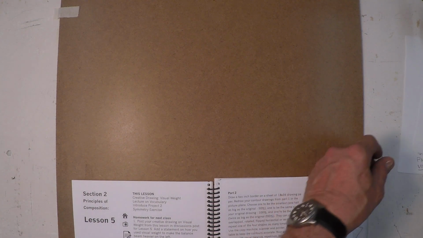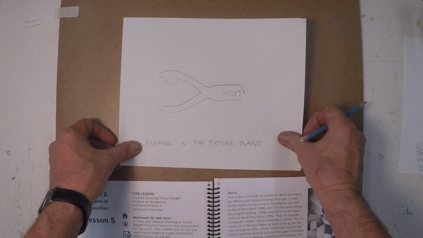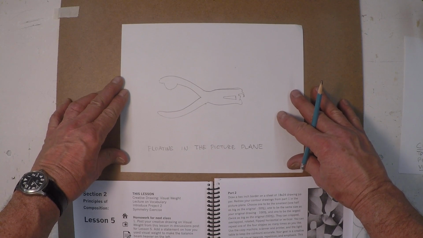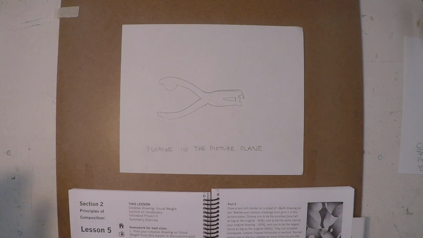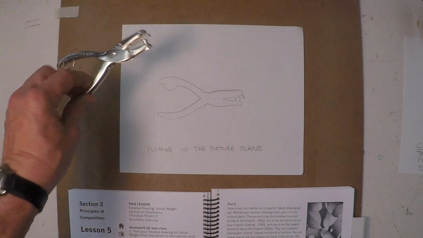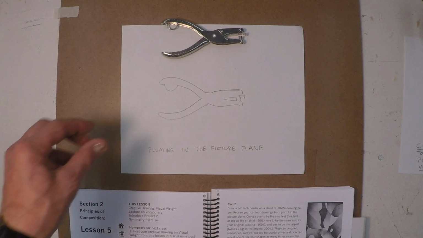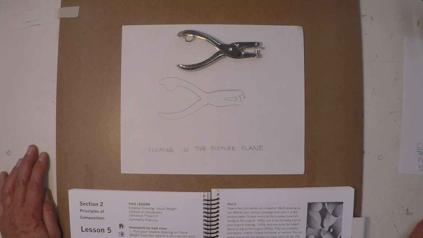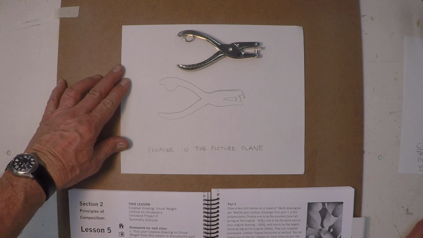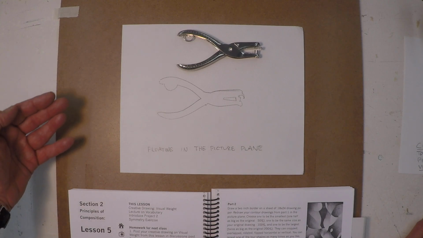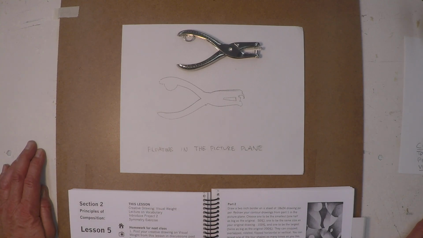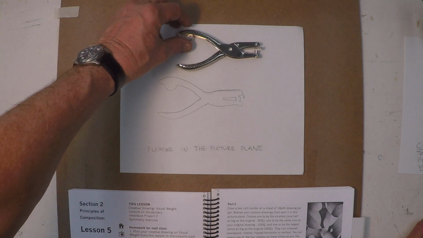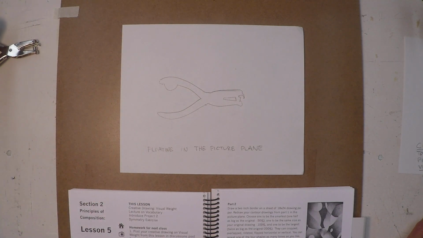And what I did here was, first I did a contour drawing of a paper punch. This is the paper punch here. Basically, I traced this one, but as I'll talk about in the second part of this lecture, when you have to do contour drawing of objects, we'll talk about this more in detail. But I wanted to use this one object just to illustrate a couple points.